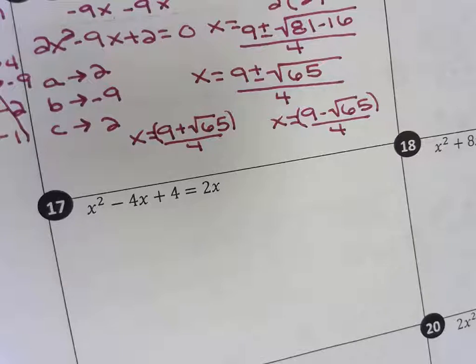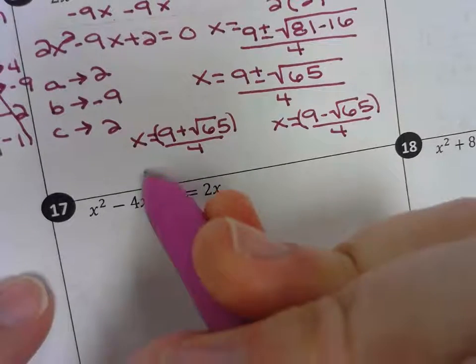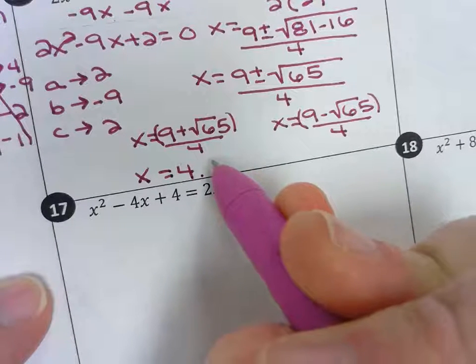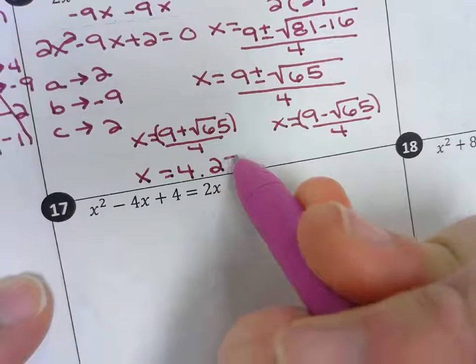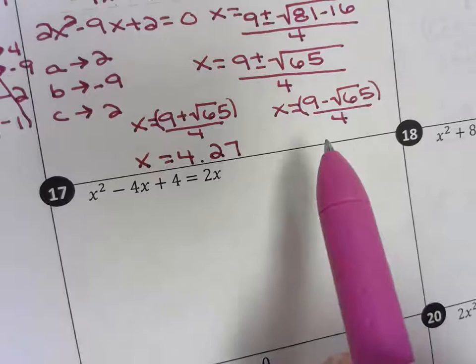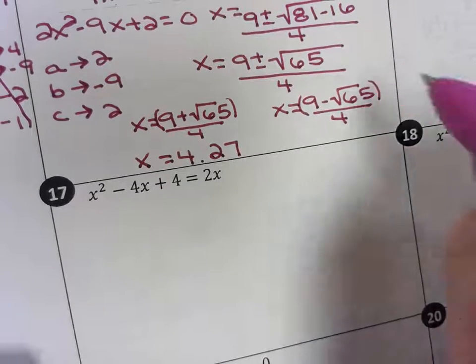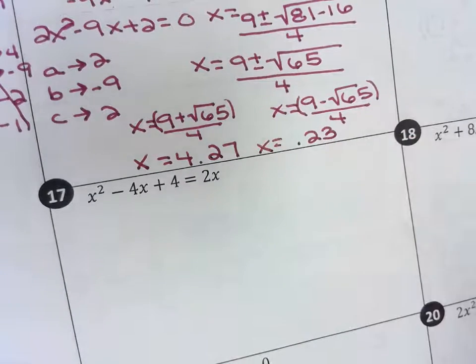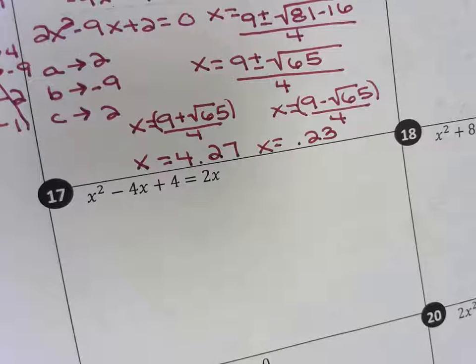You're good. Okay, what did we get? 9 plus the square root of 65, we got what? 4.27. Check that. Next one, 9 minus square root of 65 over 4? 0.23. So the only thing we're adding today is deciding between factoring or quadratic formula. And I kind of explained how to decide on that one. You have to check to see if there's two numbers that multiply and add.